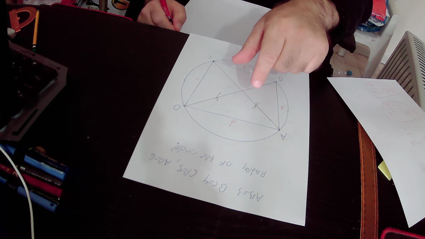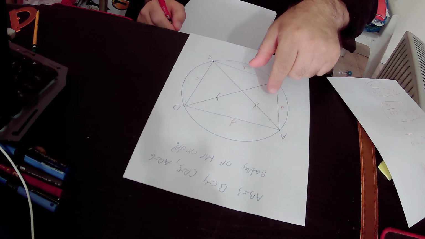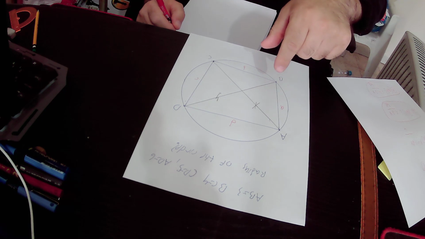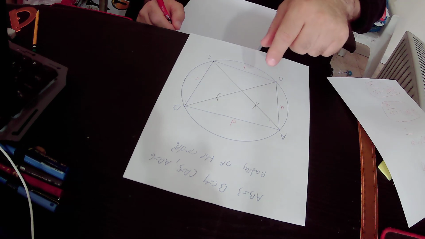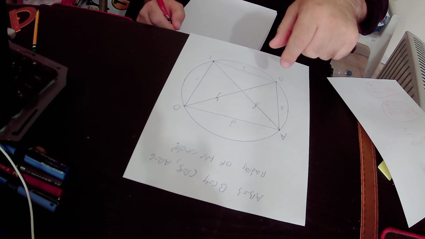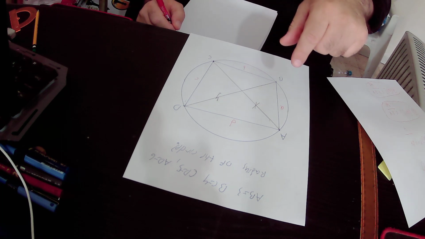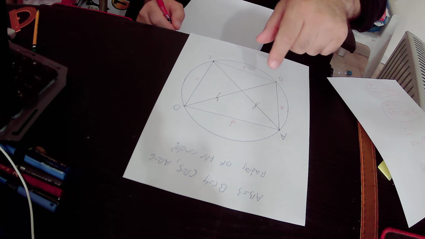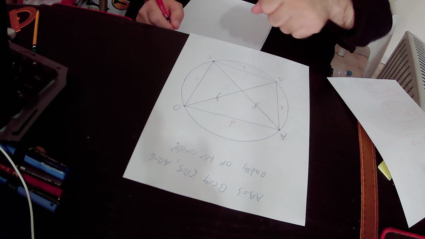Okay, so you can see that quadrilateral ABCD consists of two triangles, triangle ABC and triangle ADC. Therefore, the sum of the areas of the two triangles that quadrilateral ABCD consists of will be the area of quadrilateral ABCD.